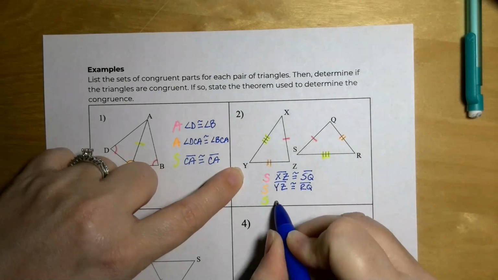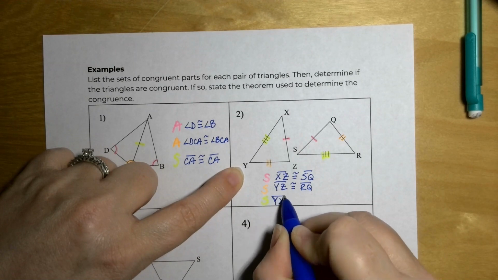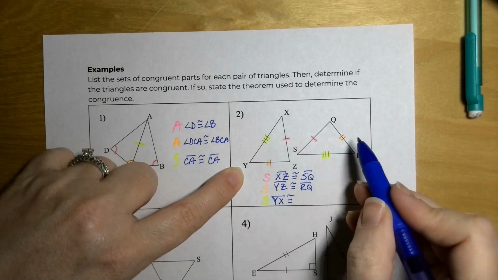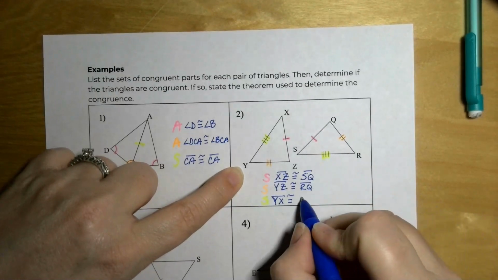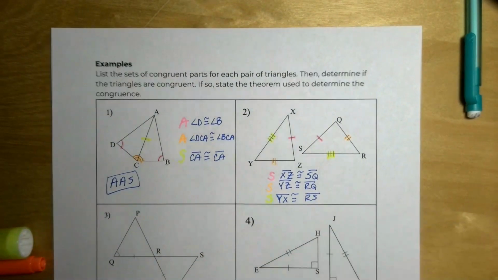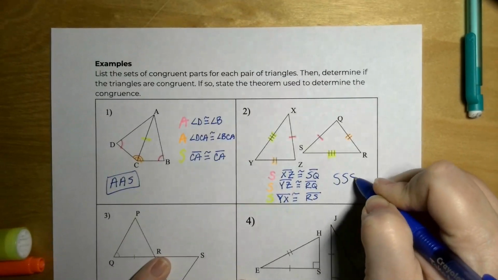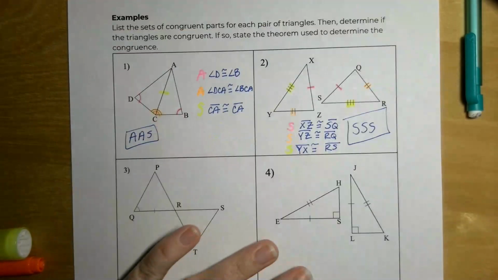And then finally, YX is congruent to RS. Okay, so do we have congruence? Yes, by side, side, side.